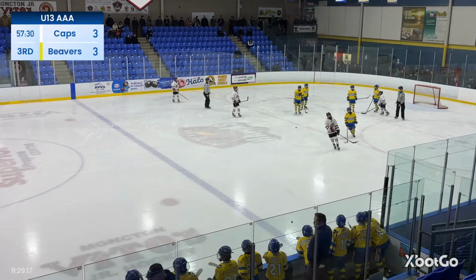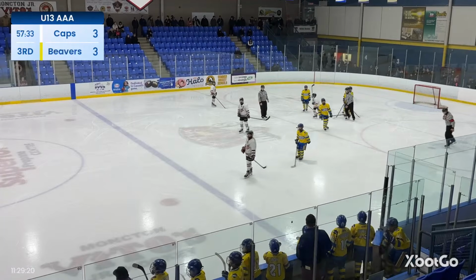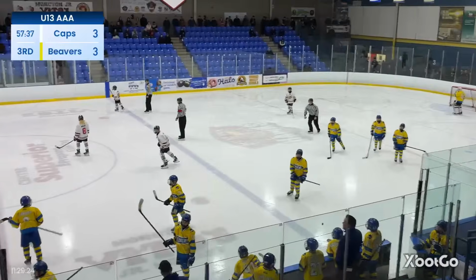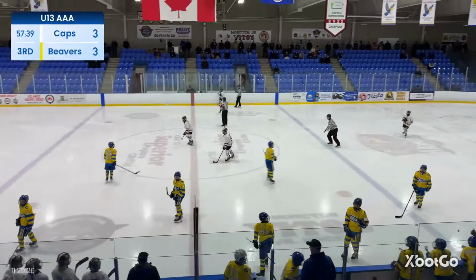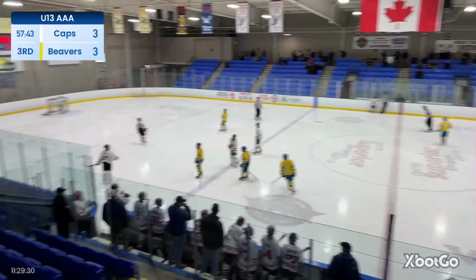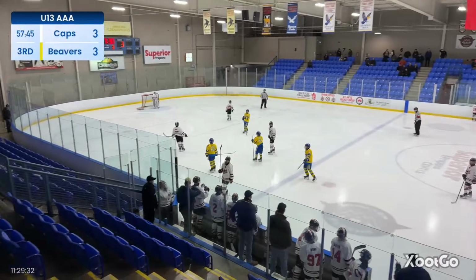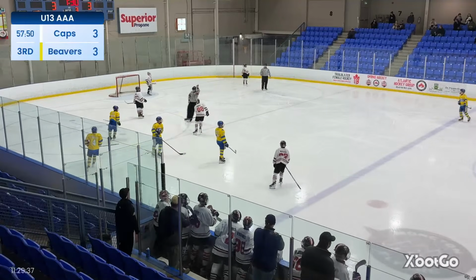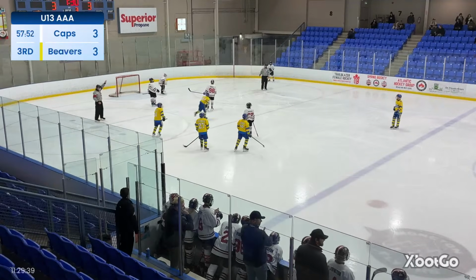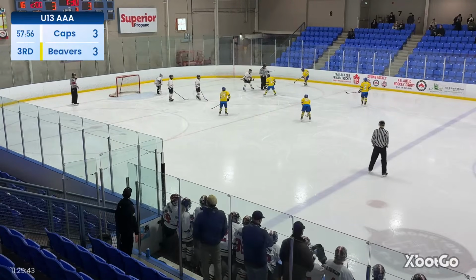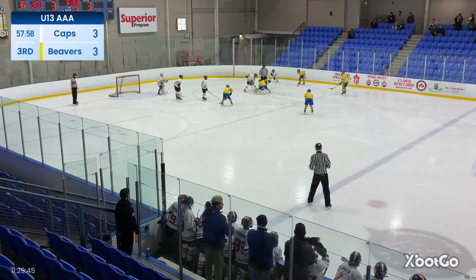So, penalty on the Caps for body contact. Caps will have to kill one off here. Russell, Mitchell, Tucker, and Toole for the Caps.